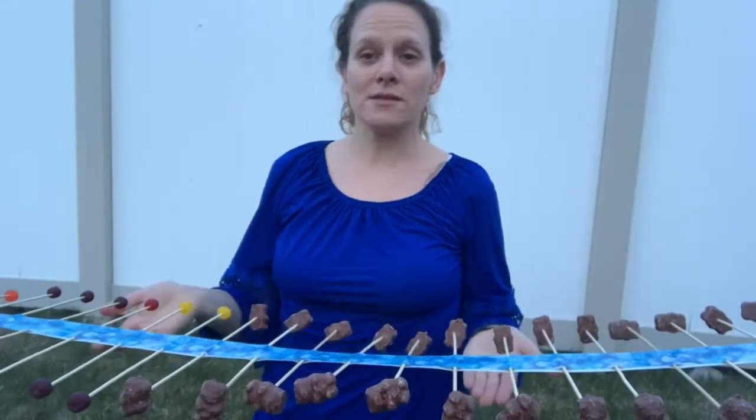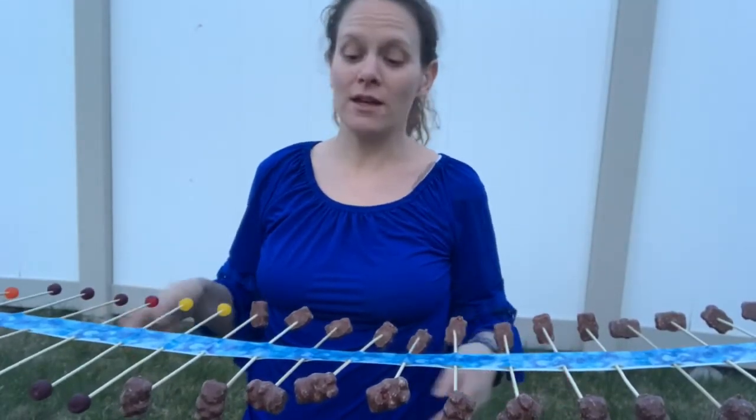This is a pretty simple model to make, and you can do that on your own. And it's also delicious.